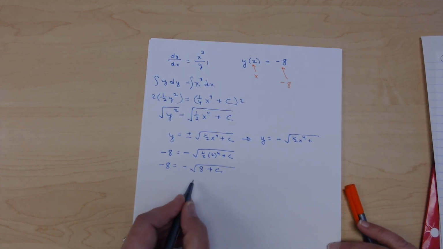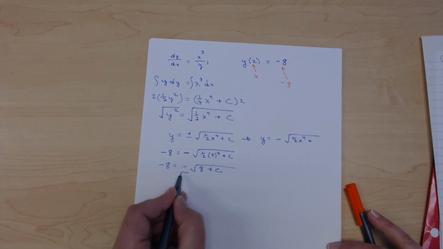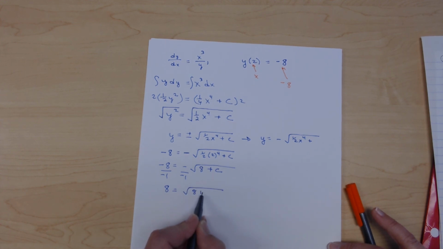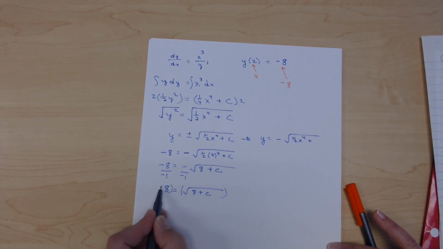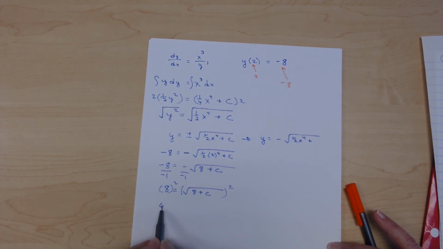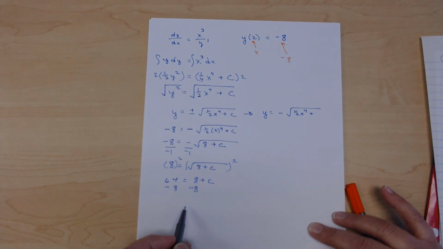All right, so technically we could divide by the -1. So we have 8, and then we've got the square root of 8 plus c. We have to undo the square root, so square both sides. Because my c is under that square root, so square both sides, so 64 equals 8 plus c, and then subtract 8. What are we doing space-wise? Okay, I'm going to slide it up.